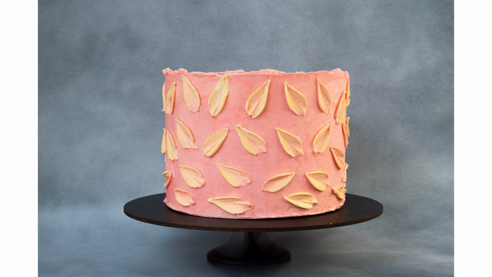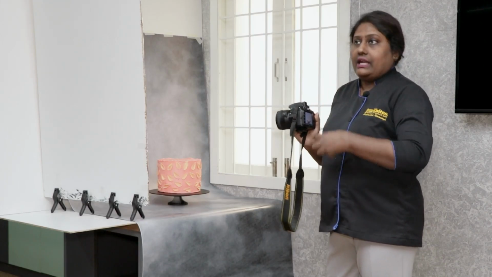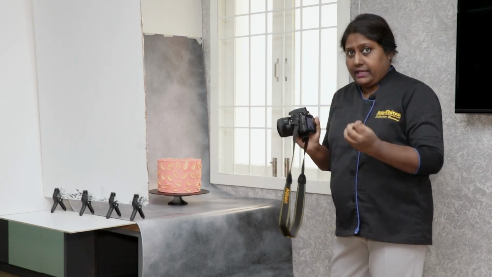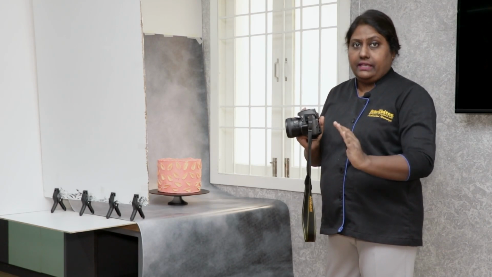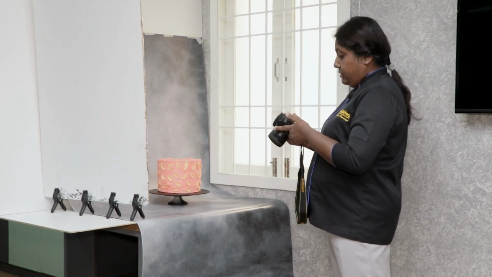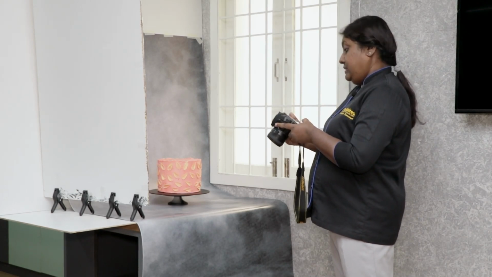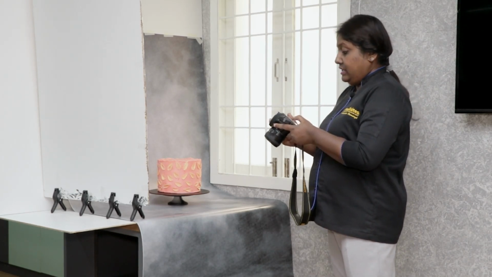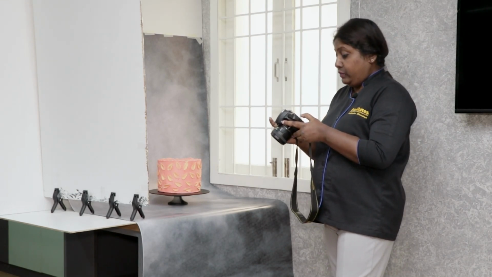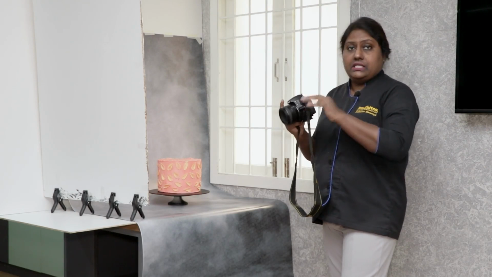So I have just clicked the picture. You can see the image, I've made it in auto focus, so I don't have to manually focus, which is too technical to know for cake photography. I usually set it to auto focus. The elements on the cake, especially the palette knife petals, are really crisp and beautiful. They are in focus, and you can see the background is blurry.